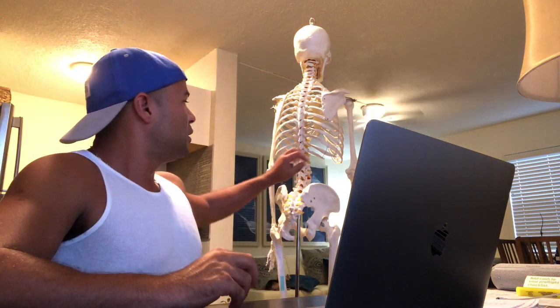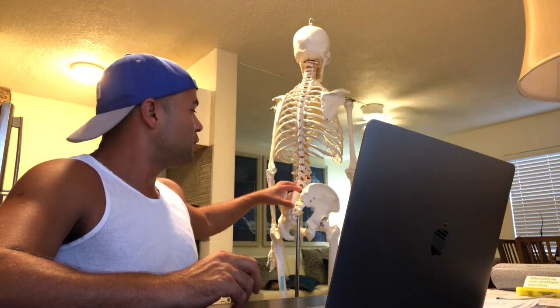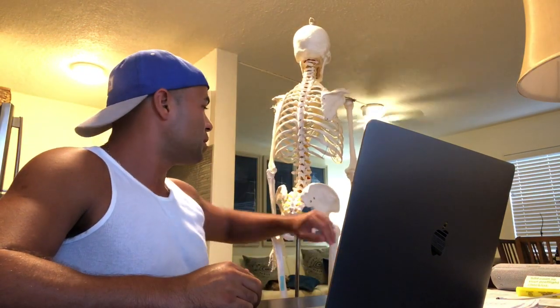Lumbosacral joint: a synovial joint formed by the body of L5 and the base of the sacrum, and between the inferior facet of L5 and the superior facet of the sacrum. Here, the number 5 is here, because here is 5. Sacrum and coccyx.